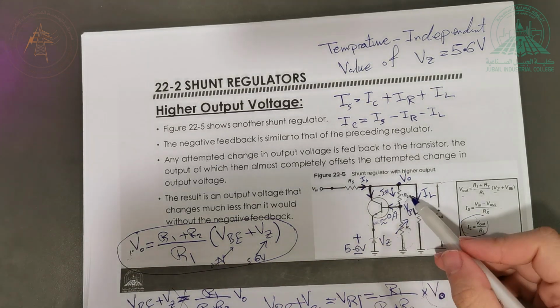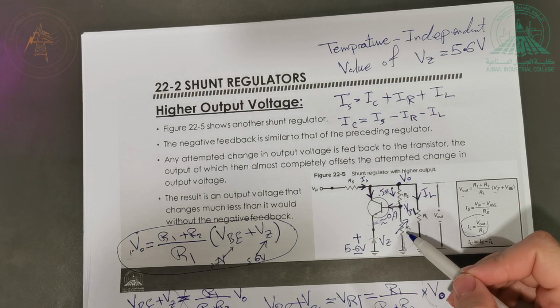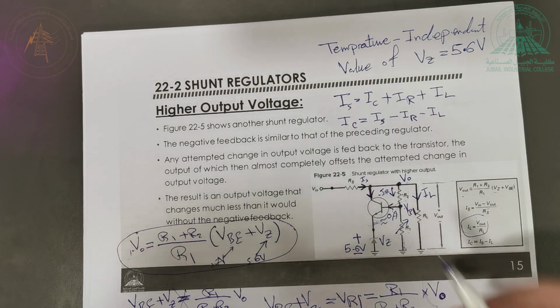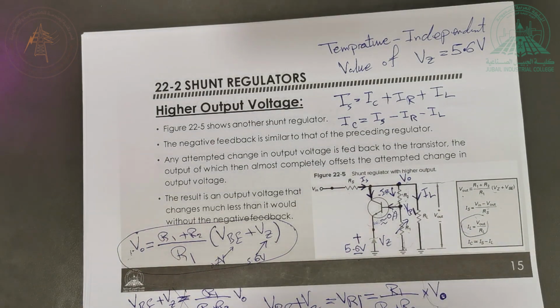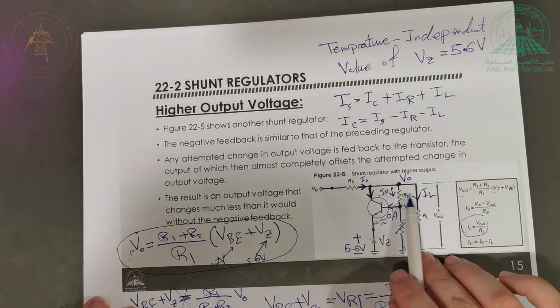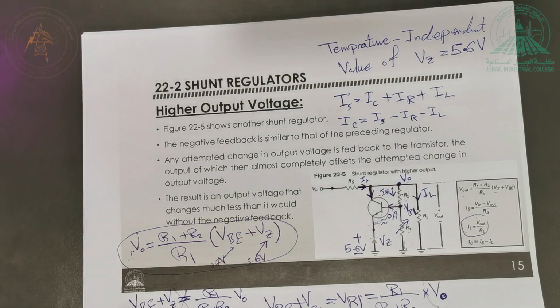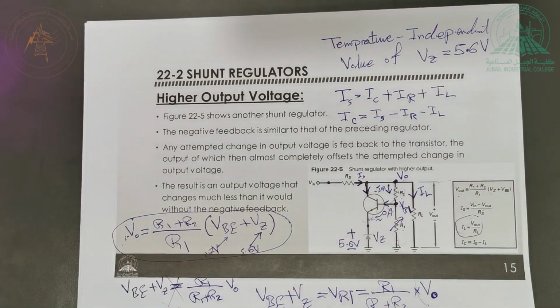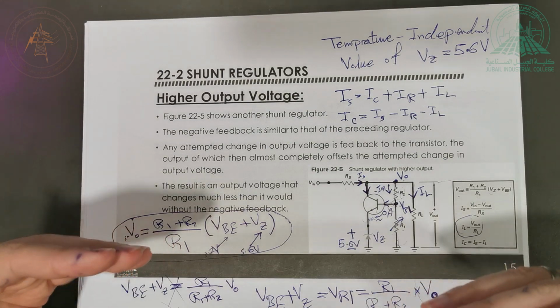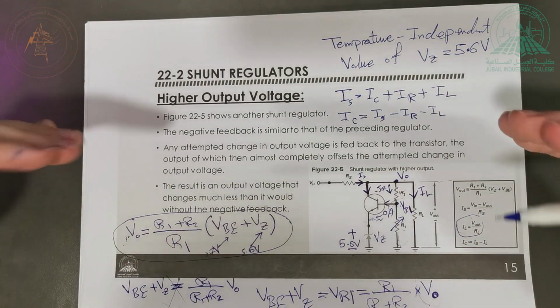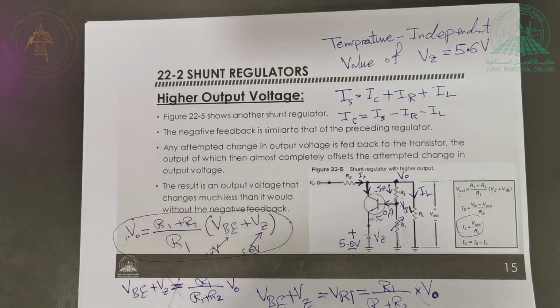So instead of putting 100 ohm and 200 ohm, what you can do is keep them 100 and 200, but make them kilo ohm. So instead of putting 100, 200, make it 100 kilo, 200 kilo. This is called keeping the ratio the same: increasing the values of R1, R2 while keeping the ratio the same.